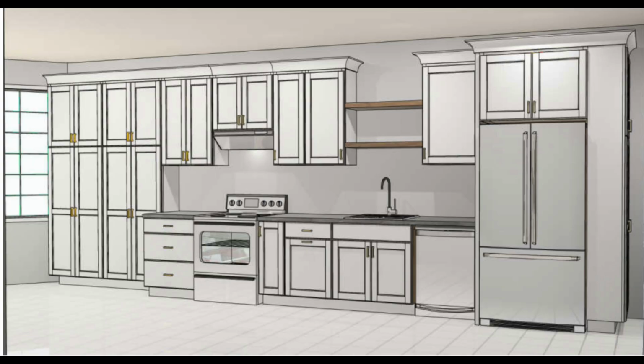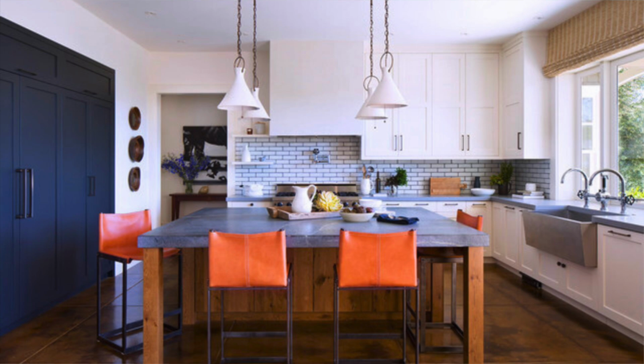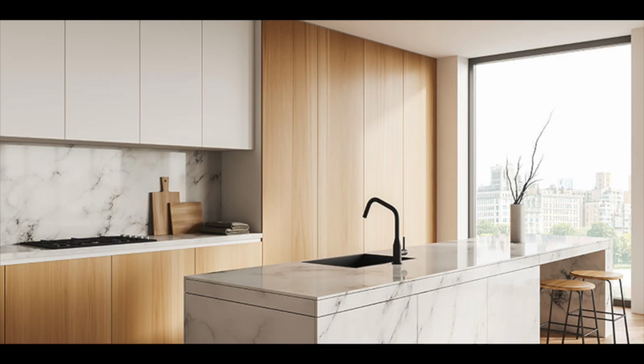How do you know if your cabinets are symmetrical? How do you know if the lines line up? How do you know if you have enough counter space? But most of all, how do you know if it looks right?